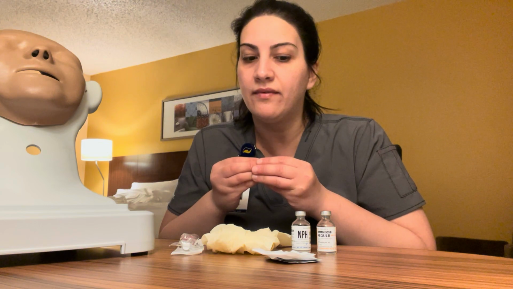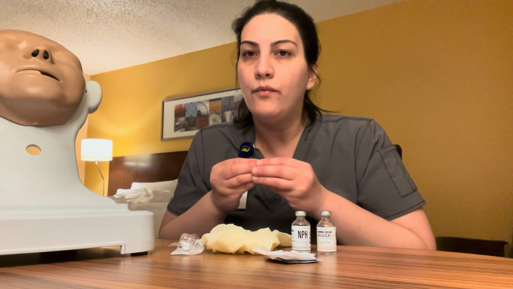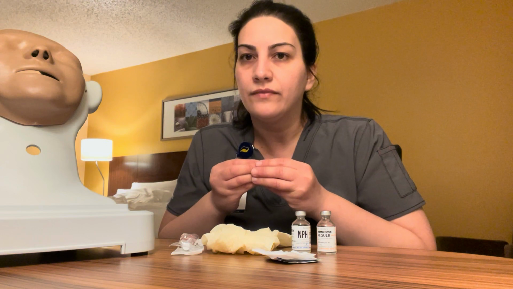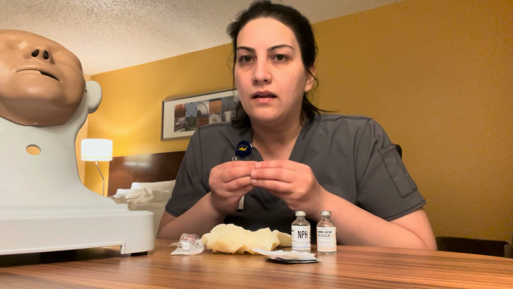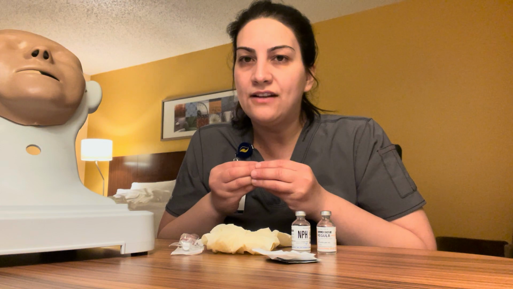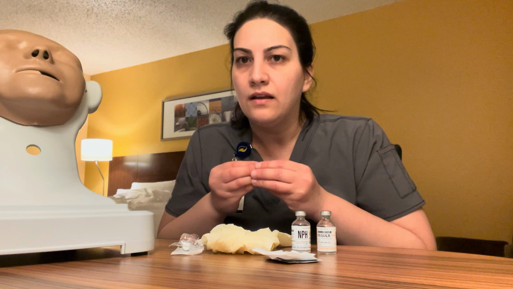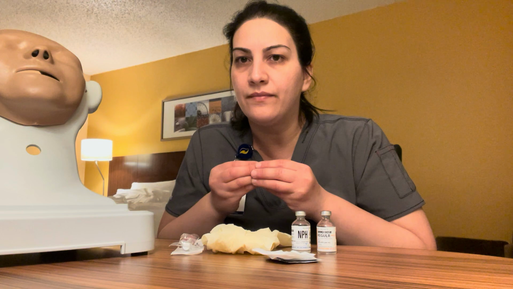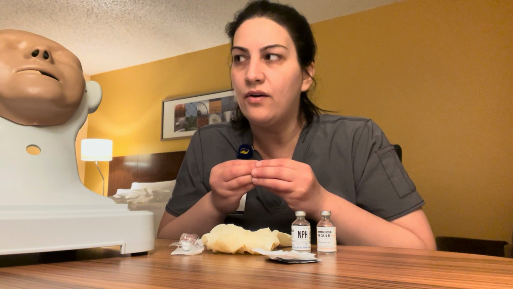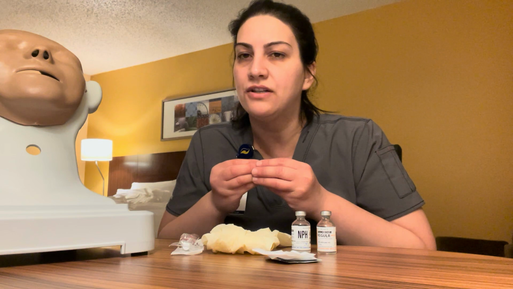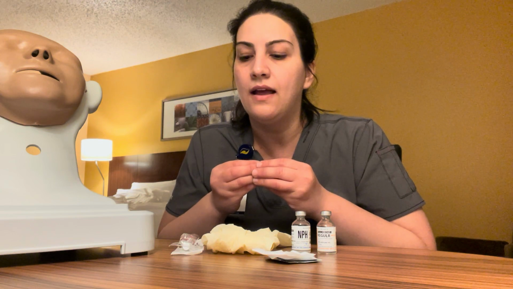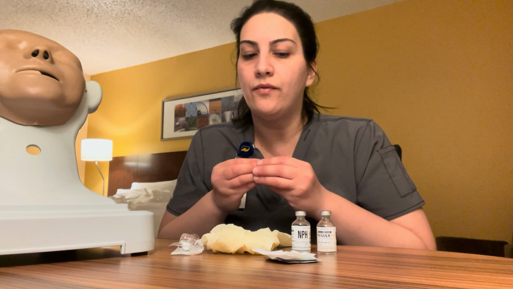So intermediate, some of the side effects would be weight gain, water retention, and swelling. Some adverse reactions would be confusion, headache, and seizures. Please let me know if you have any of these adverse reactions, and we're going to let your physician know.